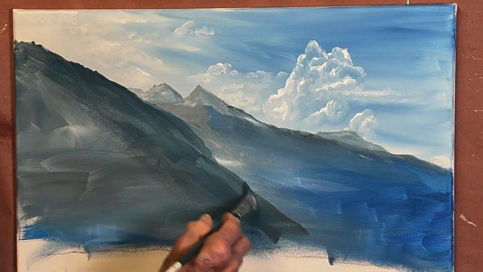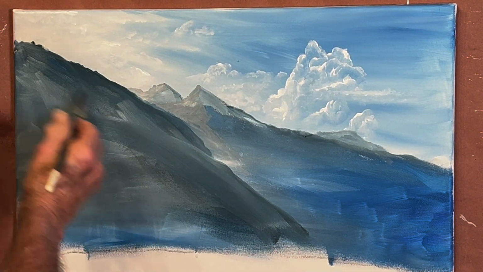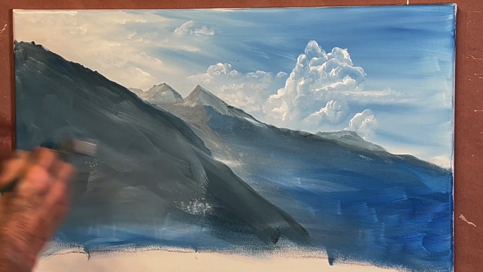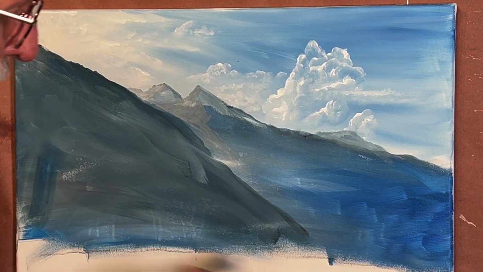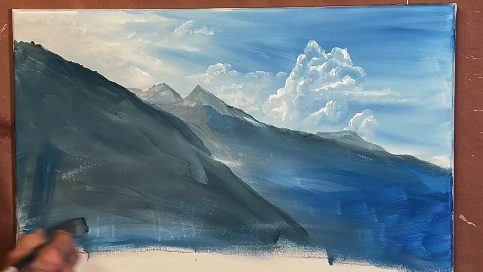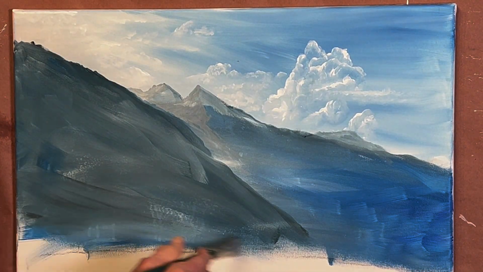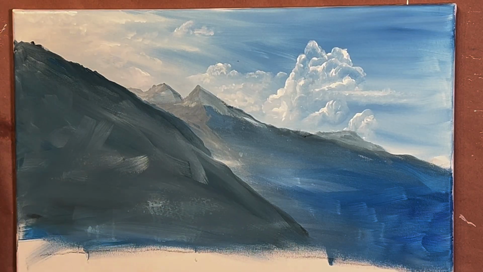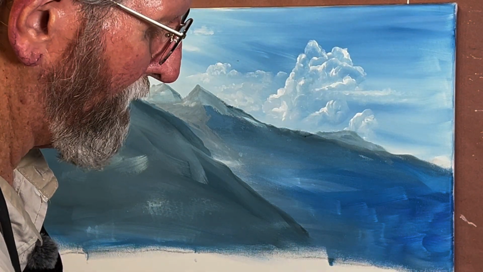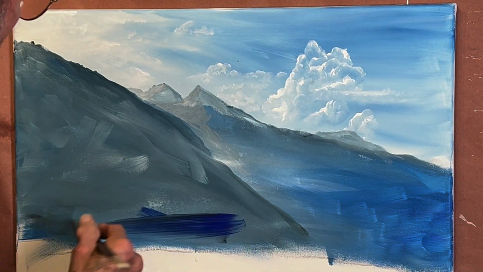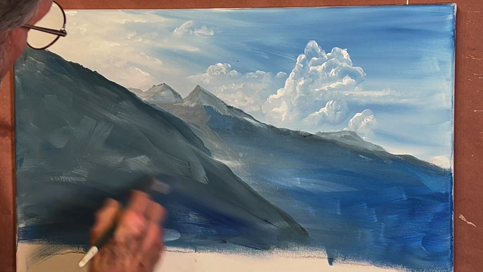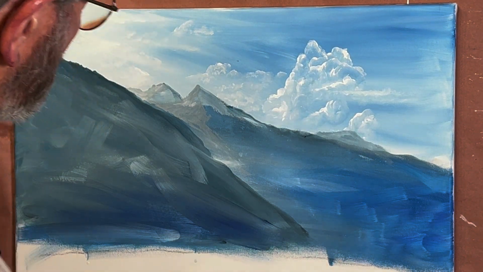So on these images here, you want to get them darker and darker and darker as you come forward. And down around the bottom of this, we're going to want it pretty dark.